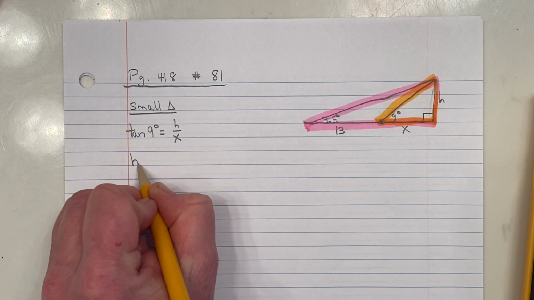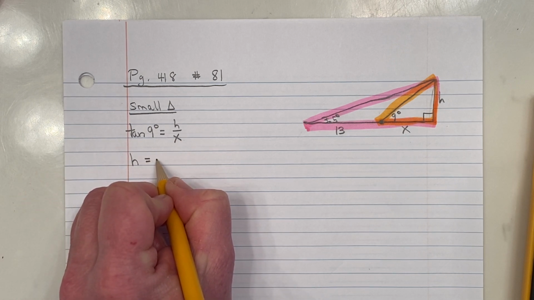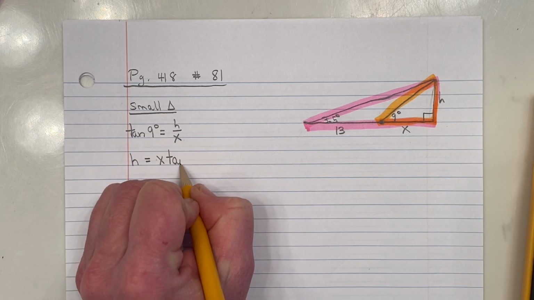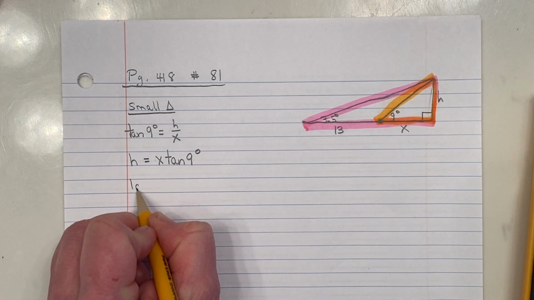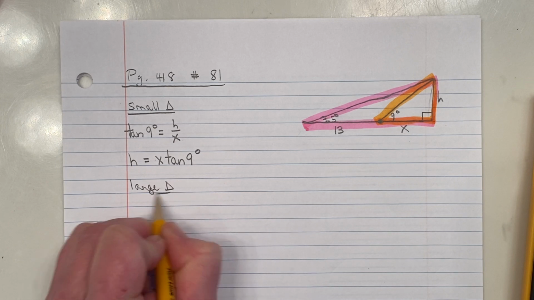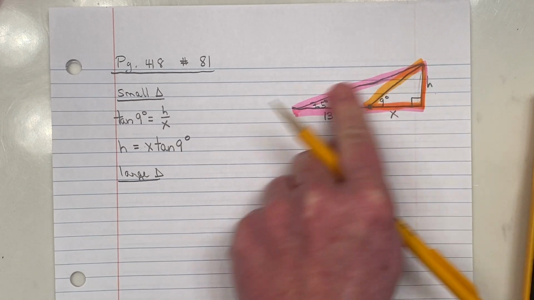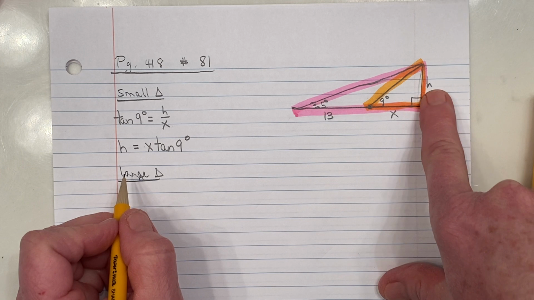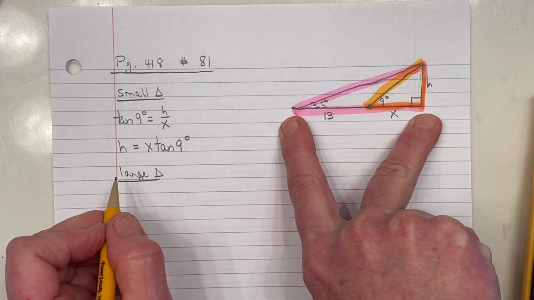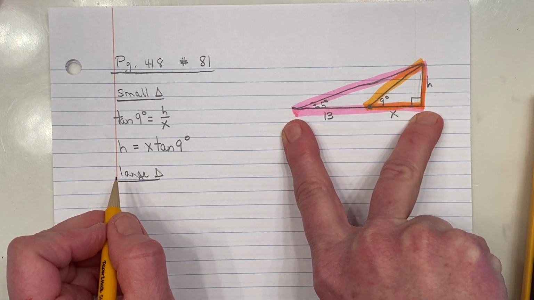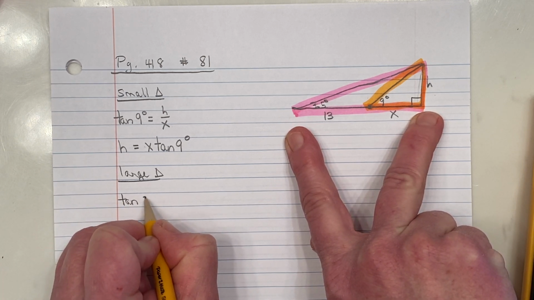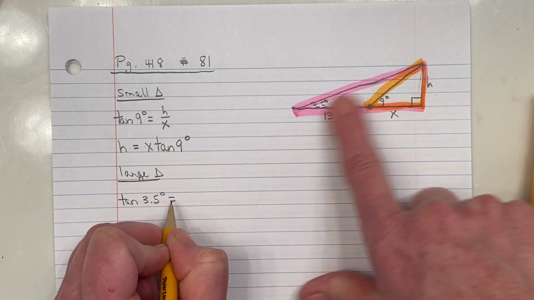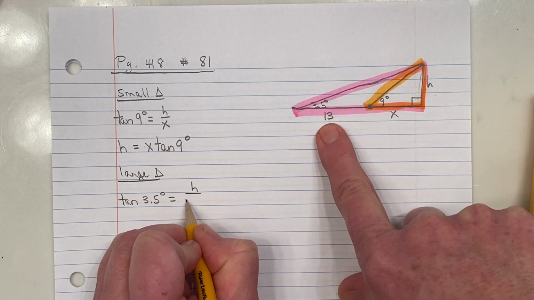So h equals, the height of that mountain is x times the tangent of 9 degrees. Well, that's not enough for me to find h. So let me look at the large triangle. What trig ratio can I set up on the big pink triangle? I still see the opposite side, and the adjacent side is the sum of these two values right here, 13 and x. So tangent of 3.5 degrees equals h over 13 plus x.